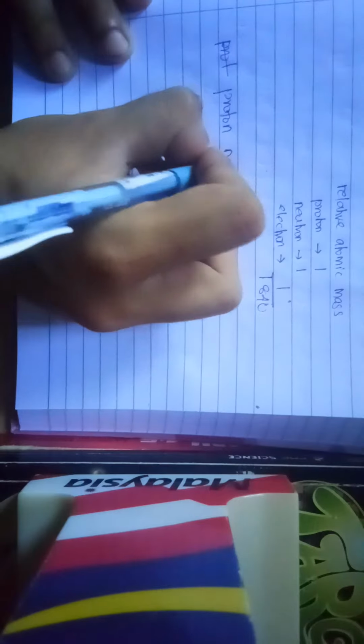Now, from this, you need to know some terms. The first term you need to know is the proton number.